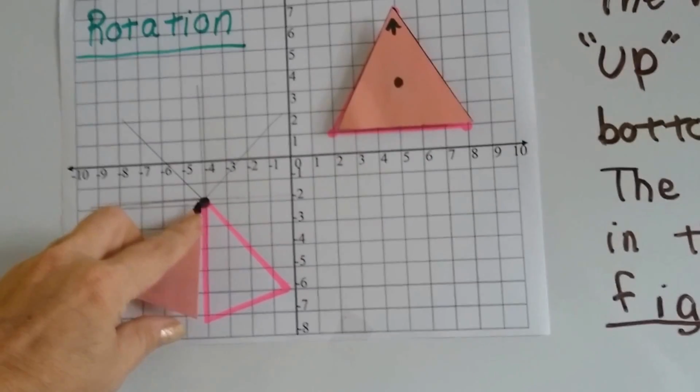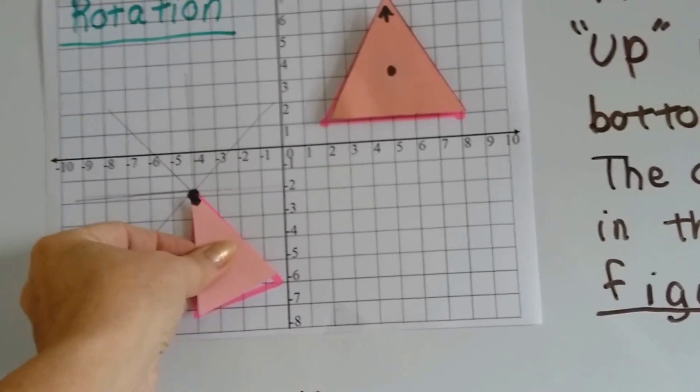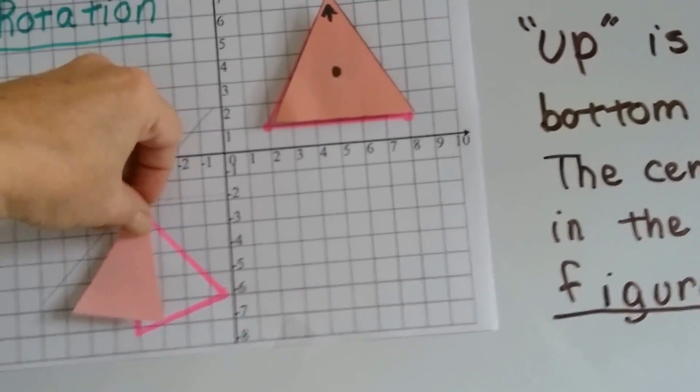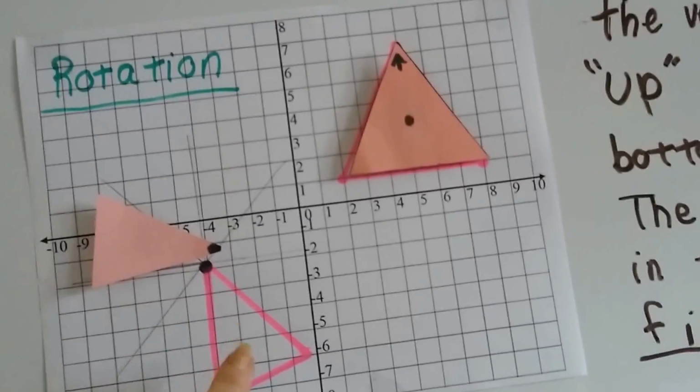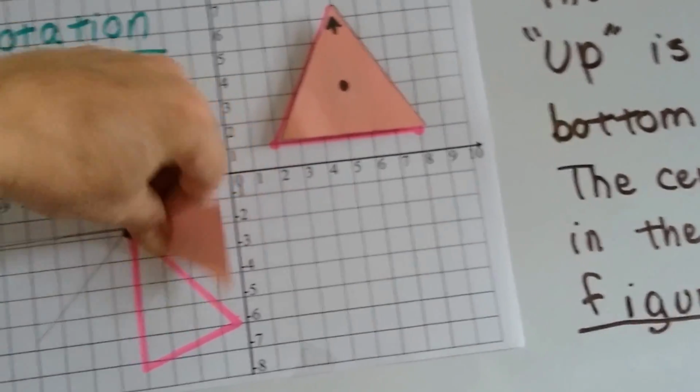But what if the vertex right here was the center of rotation? Well, it would start here, and it would rotate from this tip around this point, see? I could make it rotate around like this.